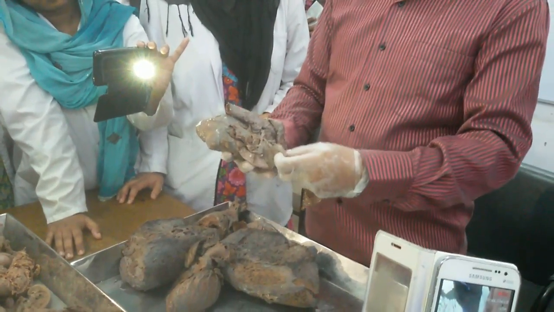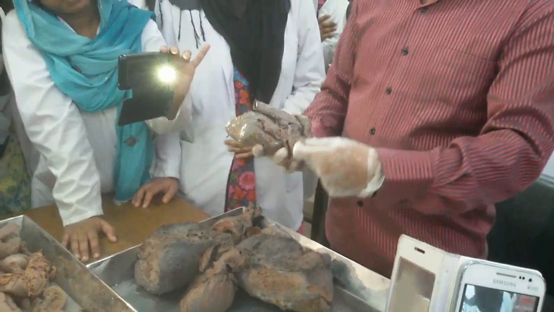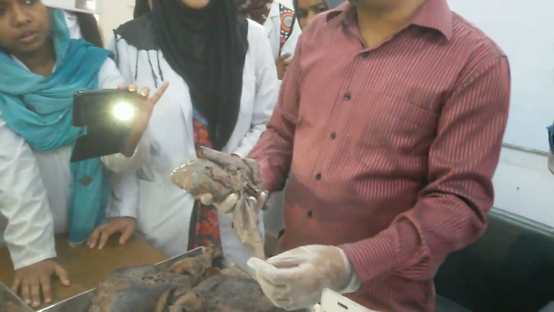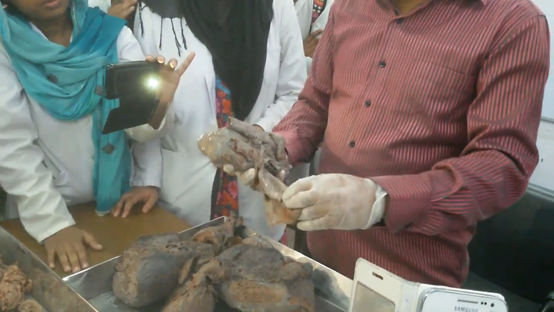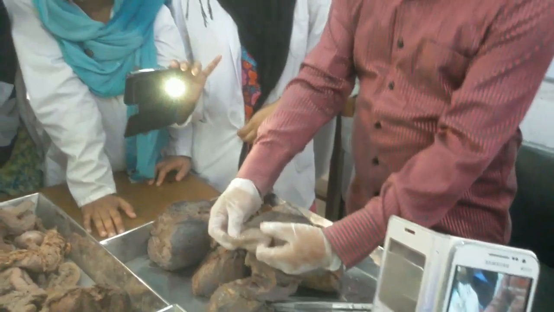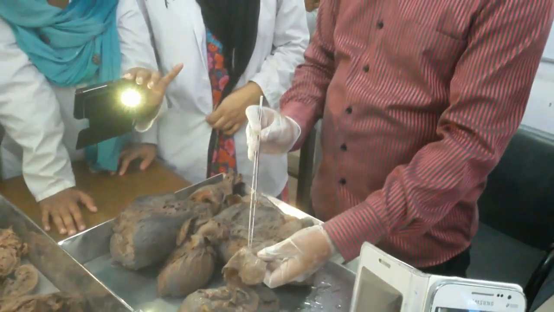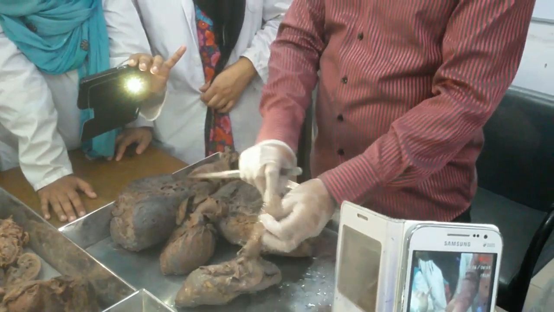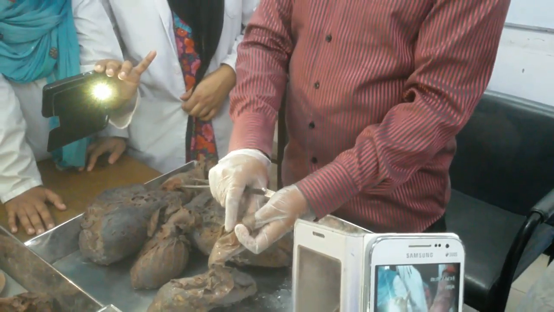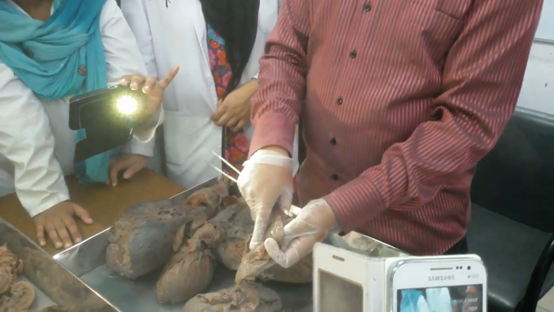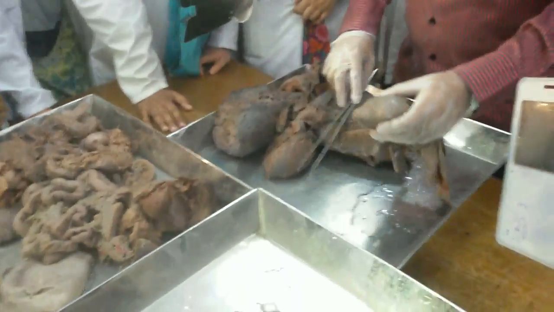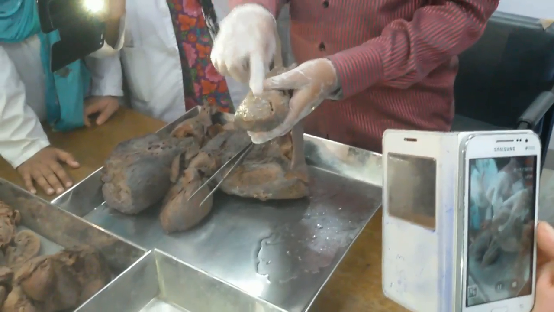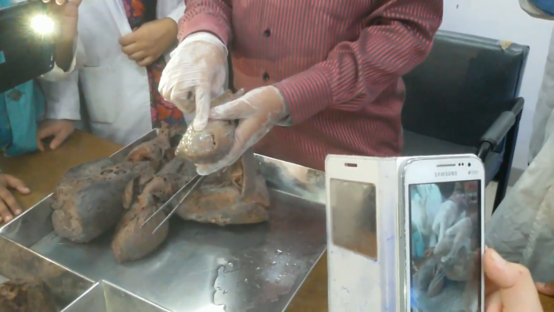As you know, the pericardium has two layers: fibrous and serous. Serous has two types: parietal and visceral. On the outer side there is a fiber-like structure called the fibrous pericardium. The inner side is very glossy and shiny. This is the parietal layer of the serous pericardium. And on the heart, this is the visceral pericardium. Another name for the visceral pericardium is epicardium.